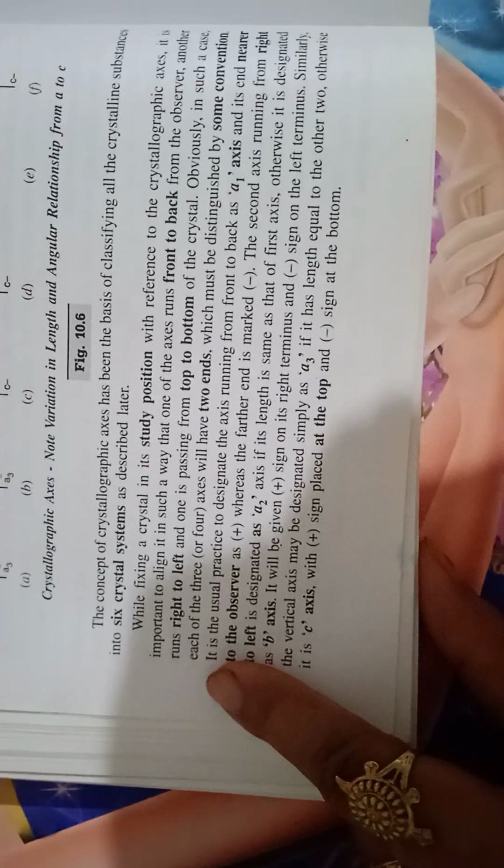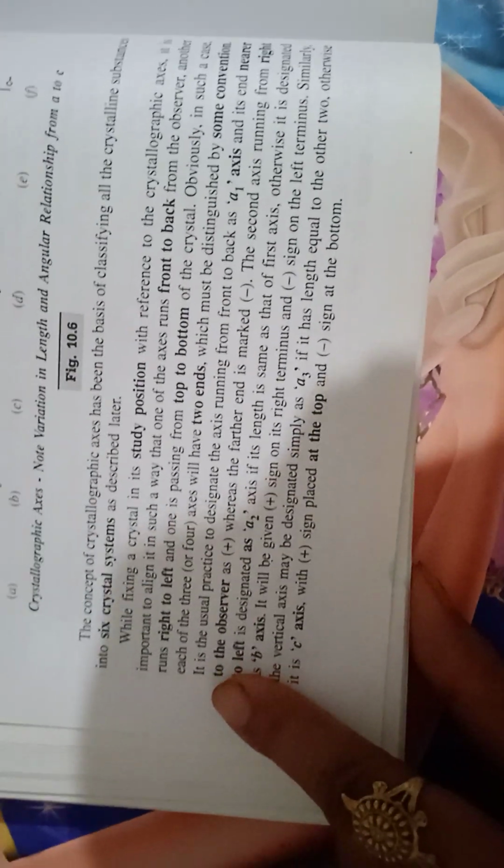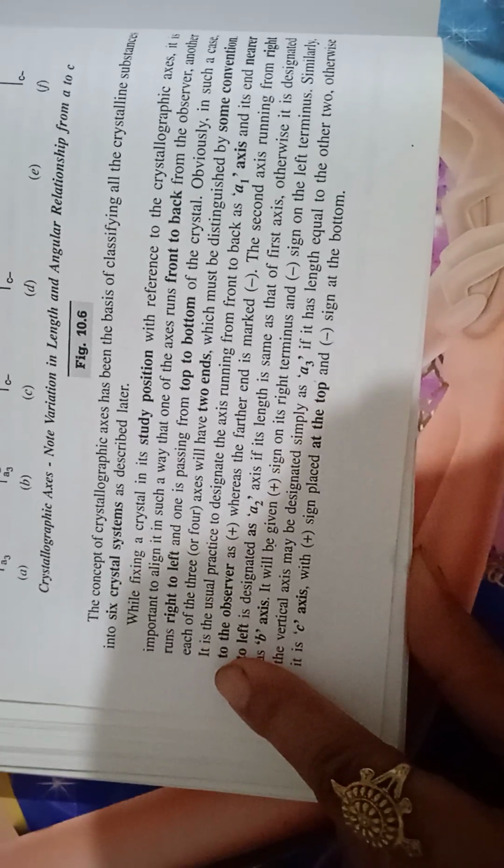Obviously, in such a case, each of the three or four axes will have two ends, which must be distinguished by some convention. It is the usual practice to distinguish the axis running from front to back as the a1 axis, and its end nearer the observer as plus, whereas the further end is marked minus.